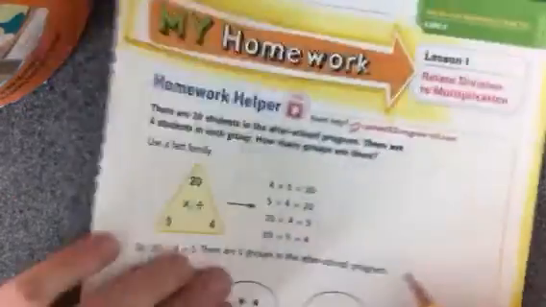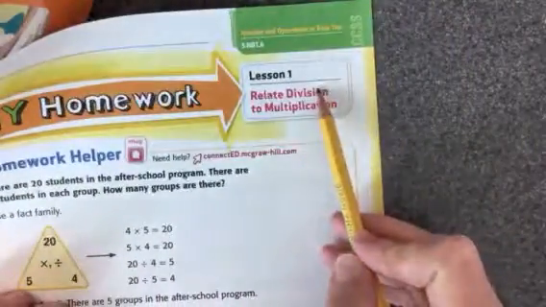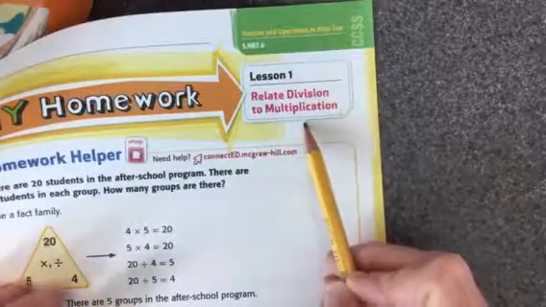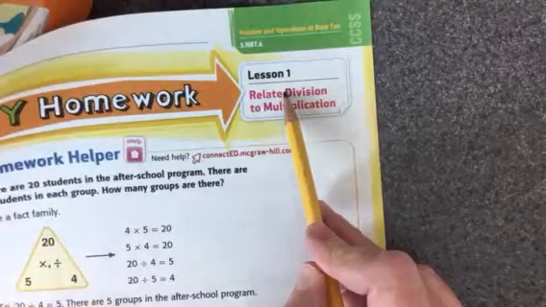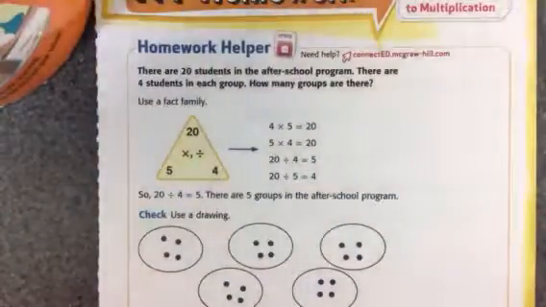This is your homework helper, Mrs. Anderson. Today I will help you with Lesson 1, Relate Division to Multiplication. We're on a new chapter. This is Chapter 3, so the lessons start over, and now we're at Lesson 1. All right, today we're talking about fact families.